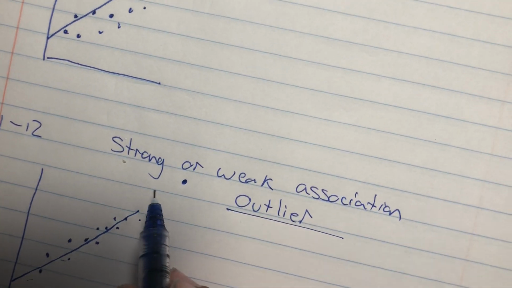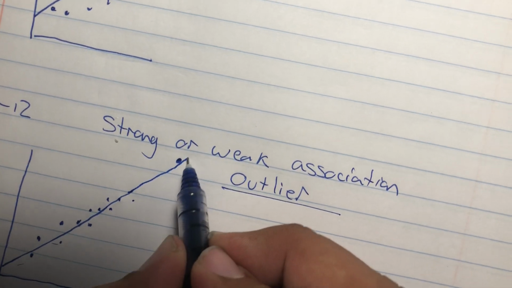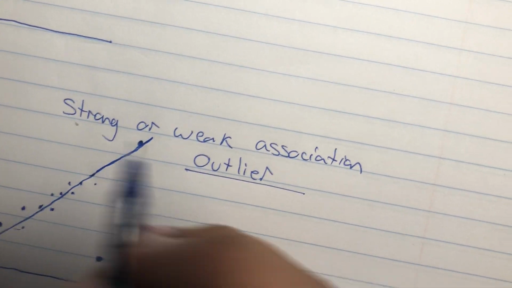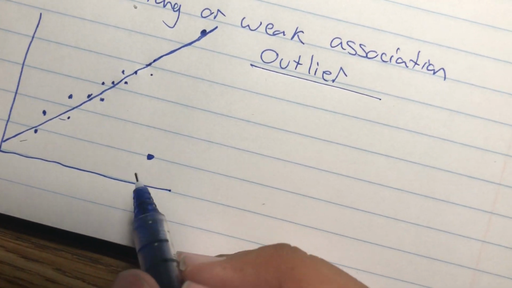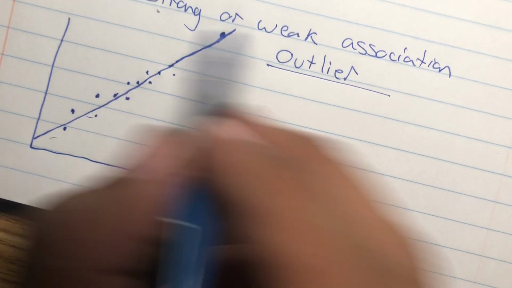Now, I want you to notice that if I put a dot all the way up here, that would not be an outlier because it's following that pattern. So it's on the pattern line, so it's not an outlier. But this point, because it is not following any kind of pattern, it is an outlier. So those are the questions that are going on.